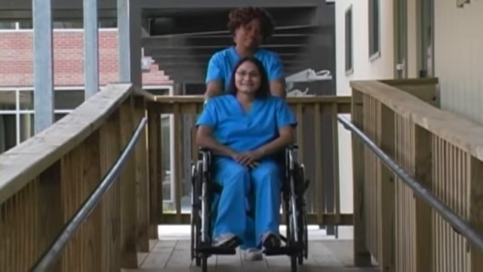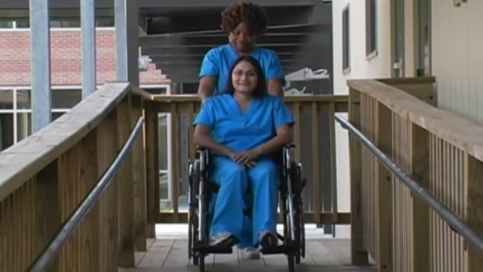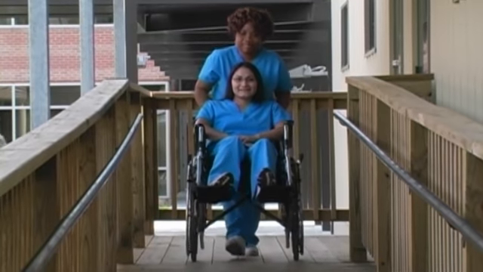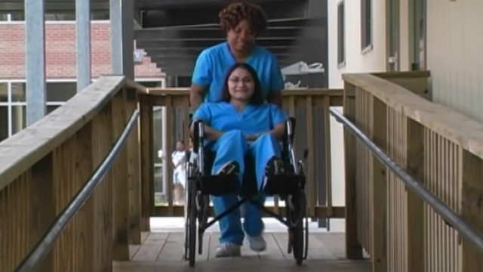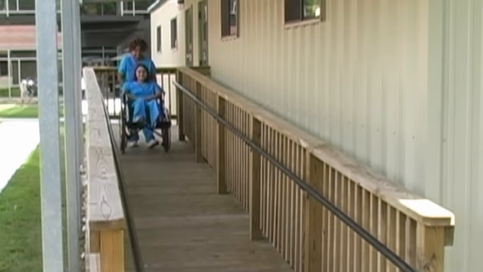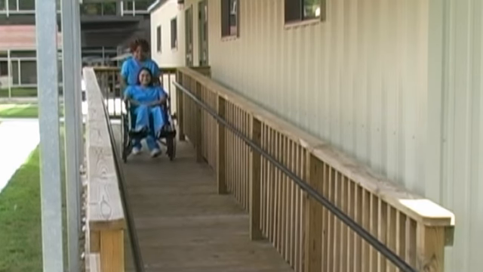There is an alternate method to assist a client down a ramp. Tilt the wheelchair backwards 30 degrees and ease wheelchair down the ramp in a forward position. The caregiver should keep knees slightly bent and back straight.